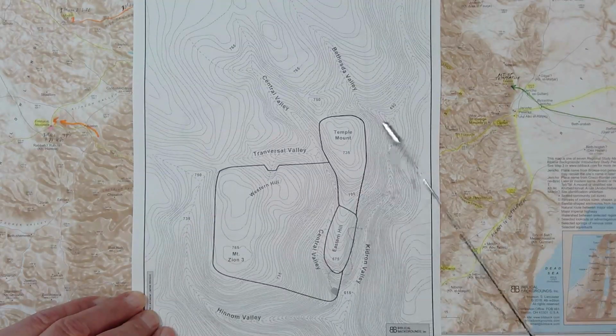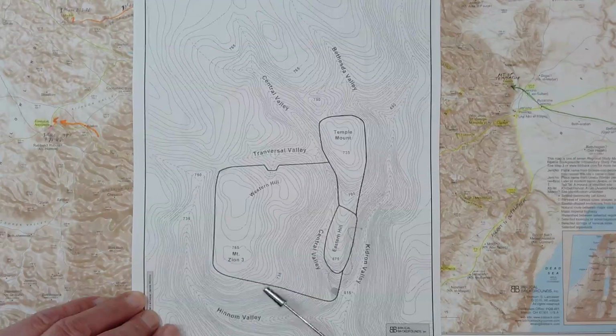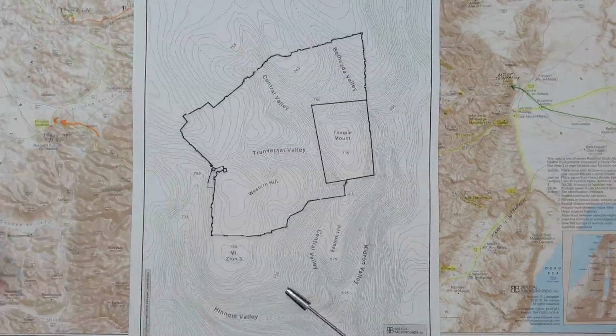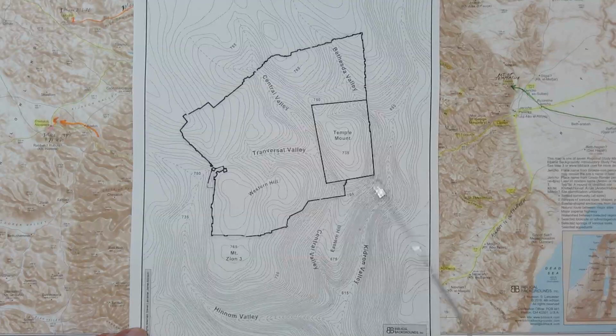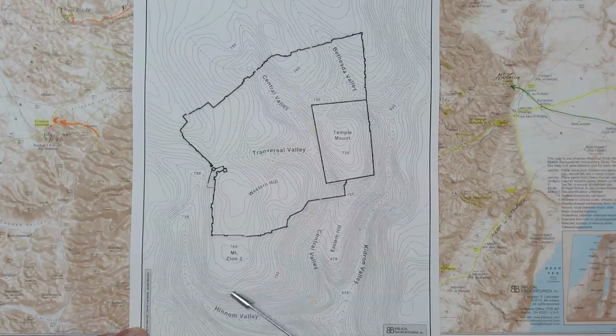In order to help you understand the relationship of these to the old city today, page 5 shows you the outline of the old city walls of today. And so you notice that the Eastern Hill is out, the southern part of the Western Hill is out. So this is an unnatural line.